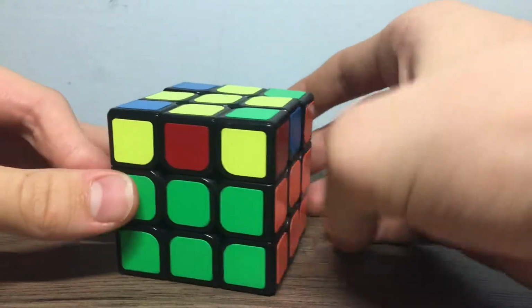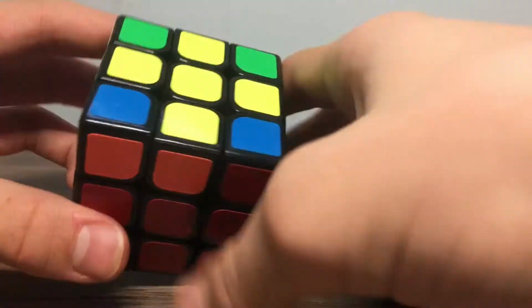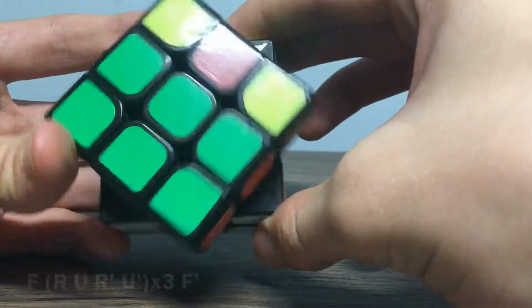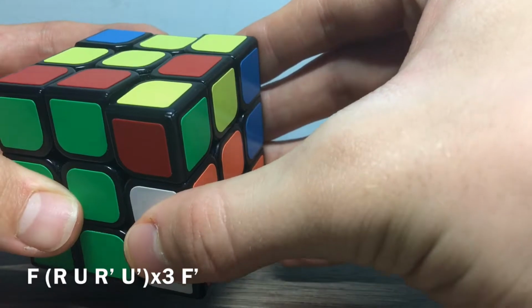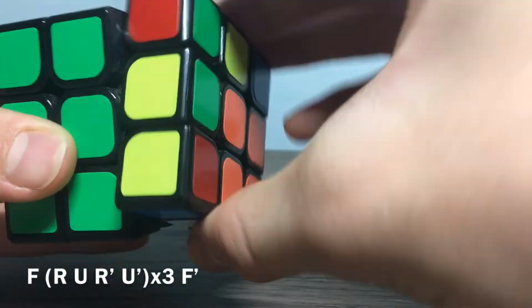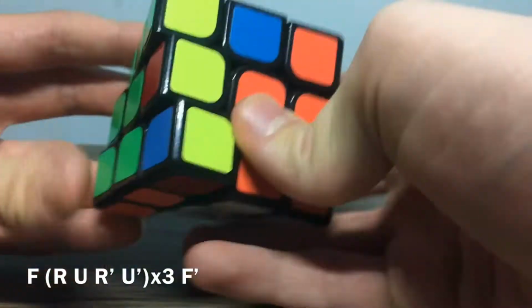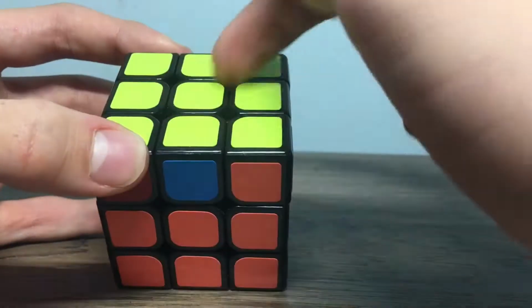And the last case is where you have two pairs of headlights and none of the corners are oriented properly. So for this, you do F, and then you go R, U, R prime, U prime, and you do that 3 times. So R, U, R prime, U prime, R, U, R prime, U prime, and then F prime. And it should be good.